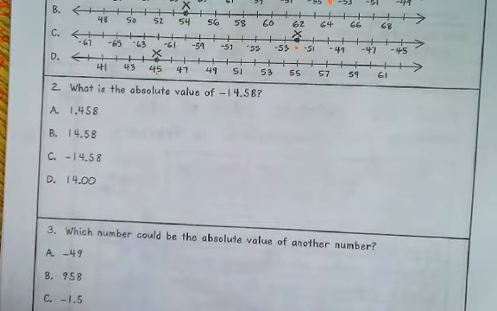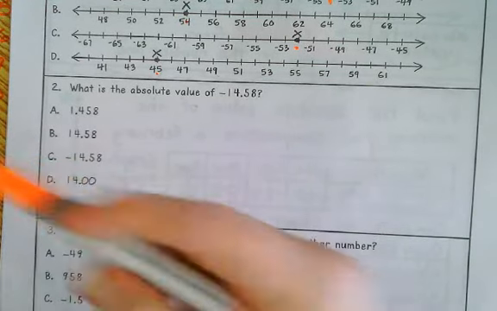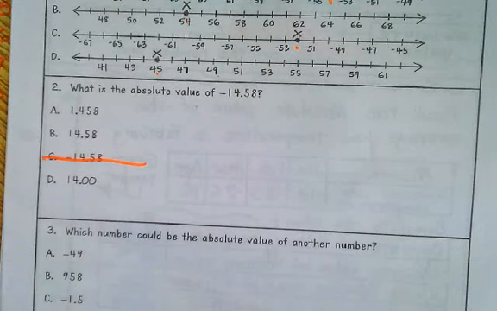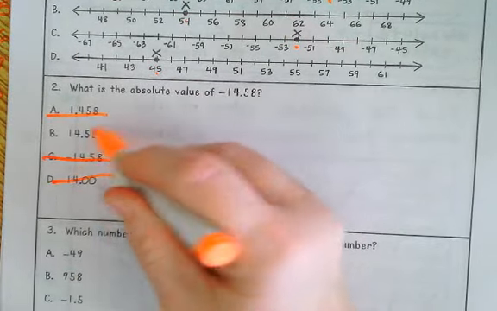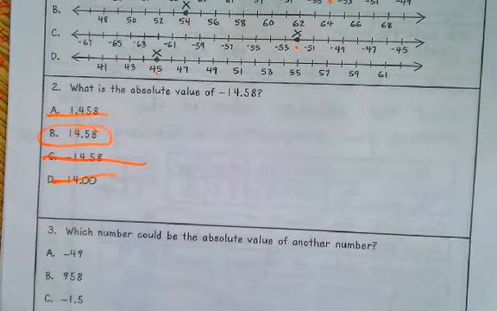Going to try to trick you. What is the absolute value of negative 14.58? A, B, C, D. Remember, we are not changing the decimal. An absolute value is always, yes. So, if it's always positive, it can't be C. Boom, done. And if we're not moving that decimal point, it can't be that one or that one. It must be right there. 14.58, 14 and 58 100ths.